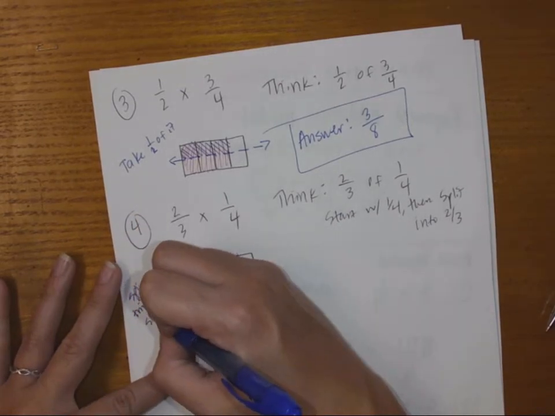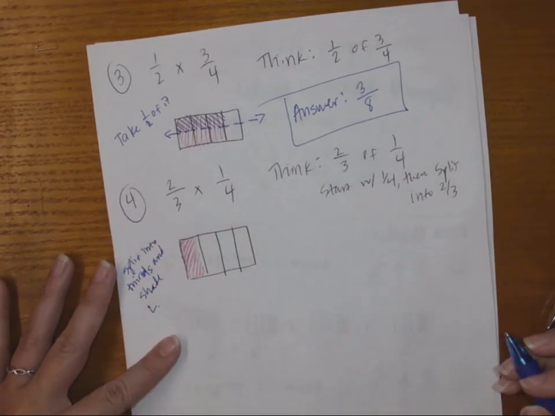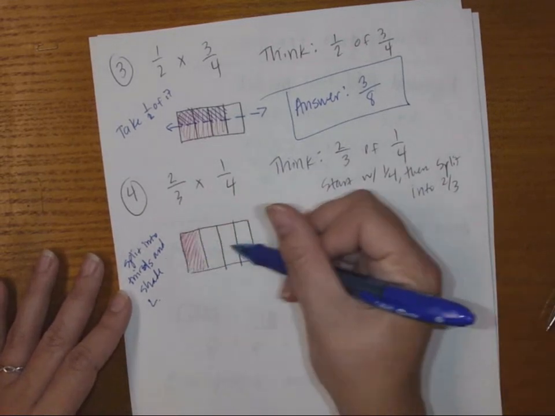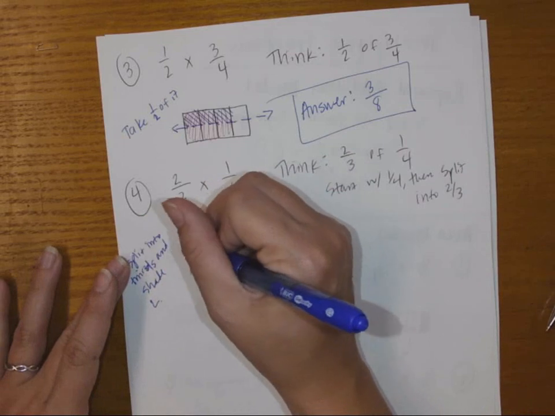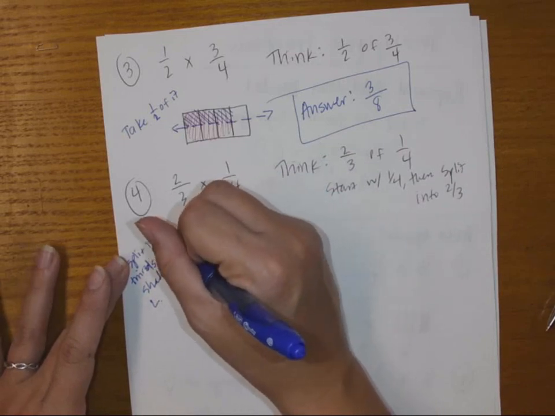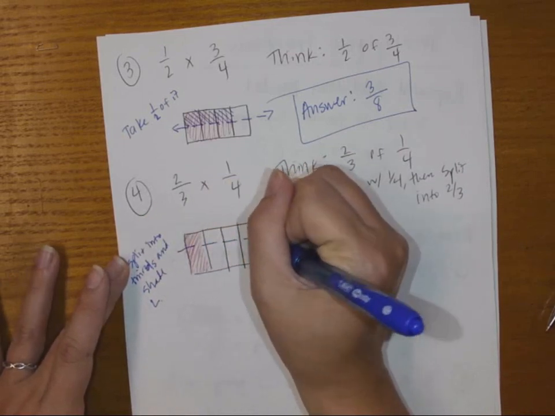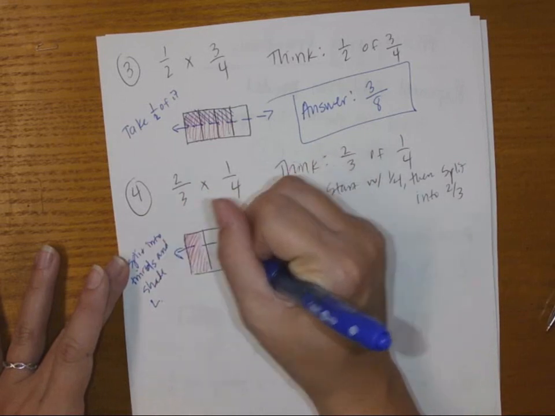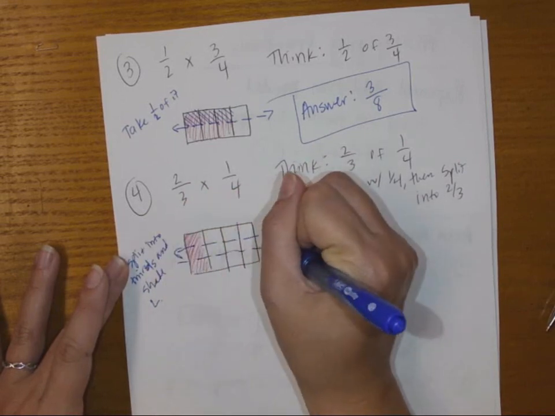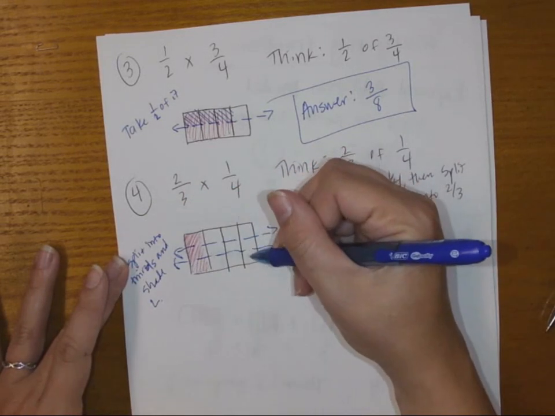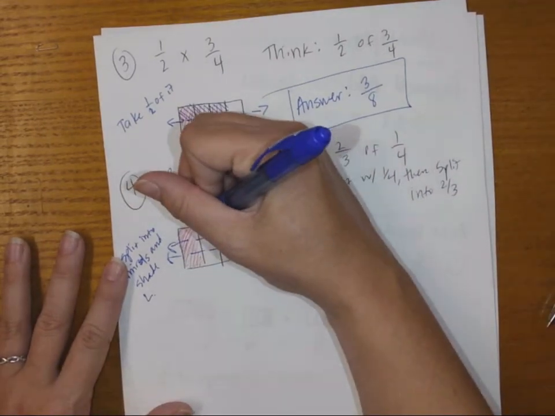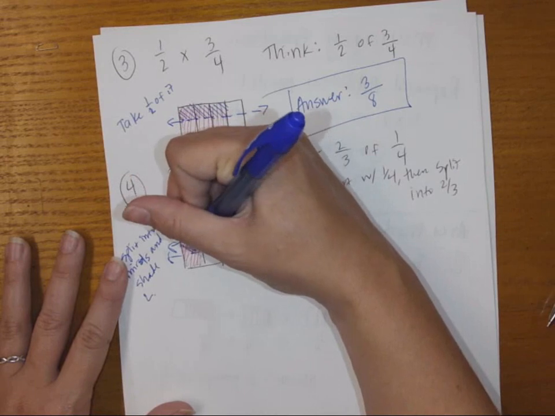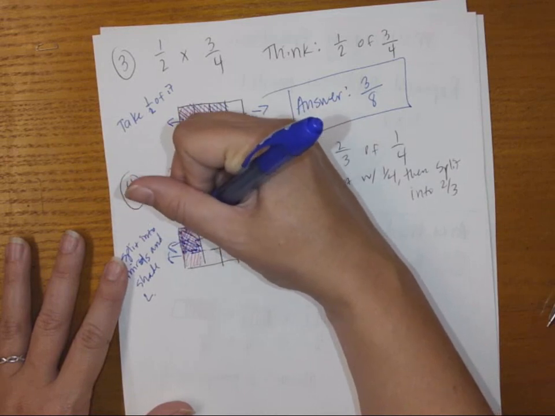And shade 2. So splitting this into thirds, I'm going to split it horizontally because I can't split it super easy vertically. Here's one of the thirds. Here's 2. So now I have 1/3, 2/3, 3/3. I need to shade 2 of them. So I'm only shading the part that's already shaded, the red part.